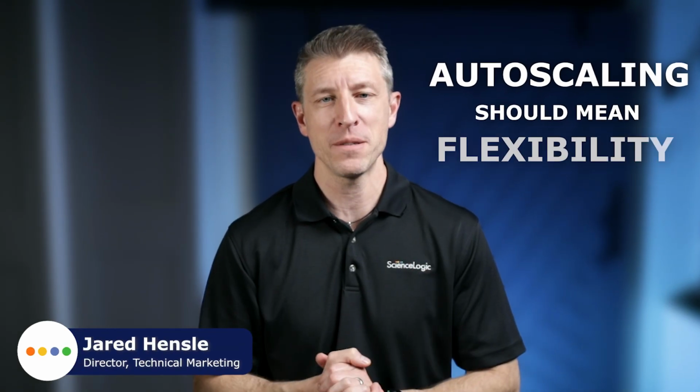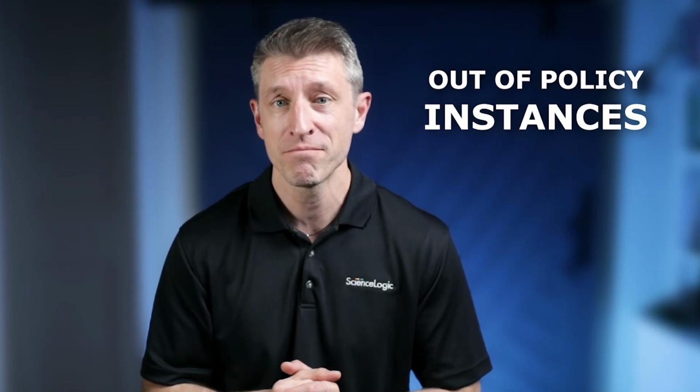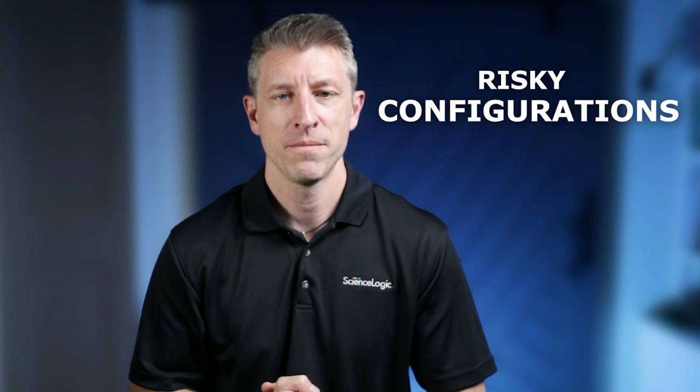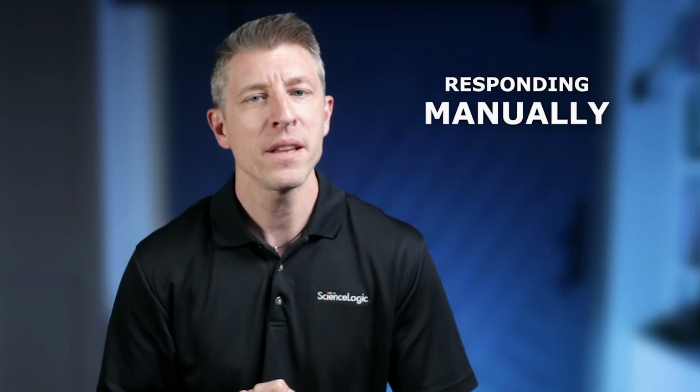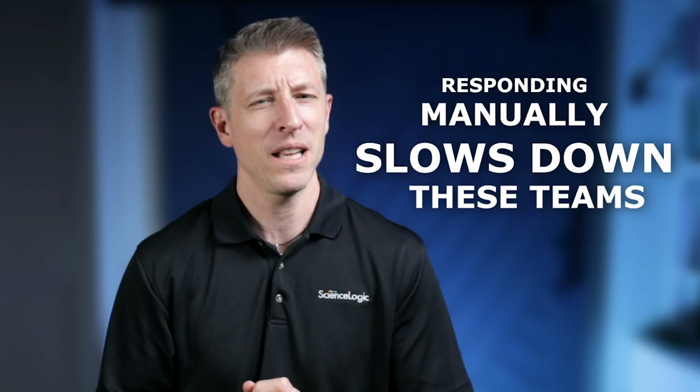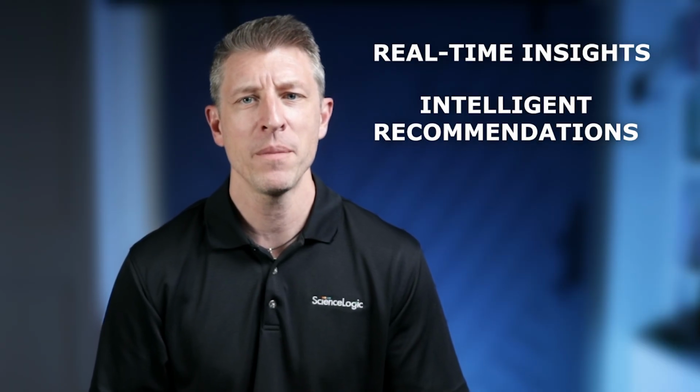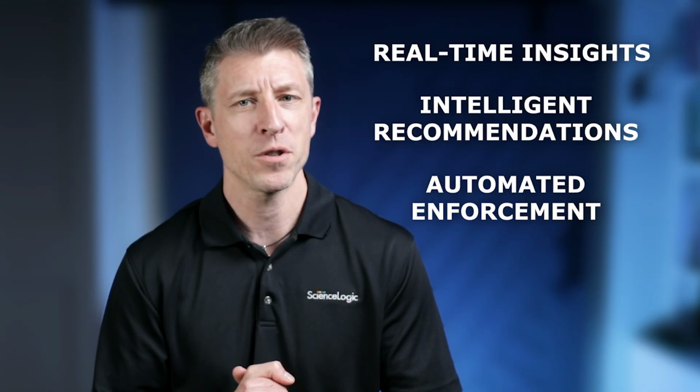For cloud and DevOps teams, auto-scaling should mean flexibility, but it often brings hidden risks like out-of-policy instances, changes that slip through the cracks, and risky configurations that go unnoticed. Responding manually slows down these teams and leaves way too much room for error. That's where ScienceLogic comes in, delivering real-time insights, intelligent recommendations, and automated enforcement that keeps your cloud and policy under control. Let's take a look and see it in action.